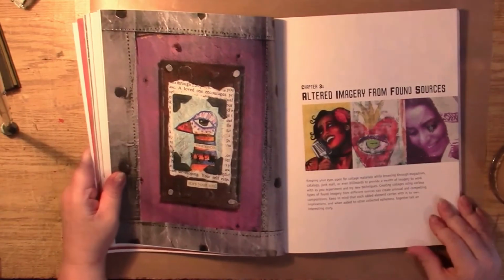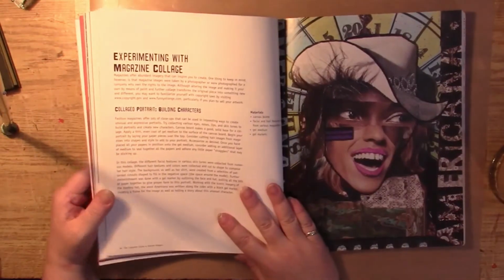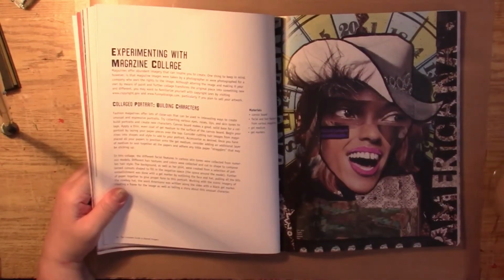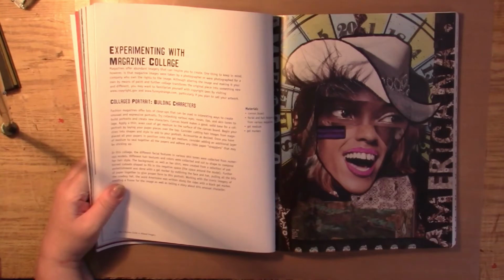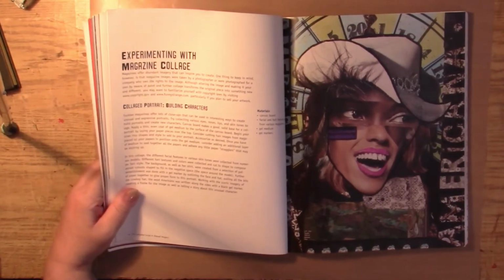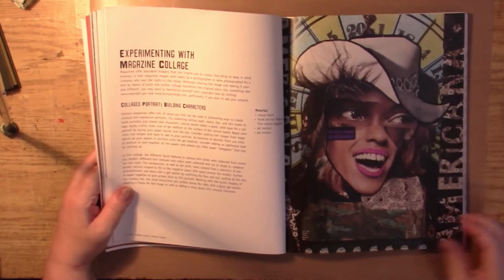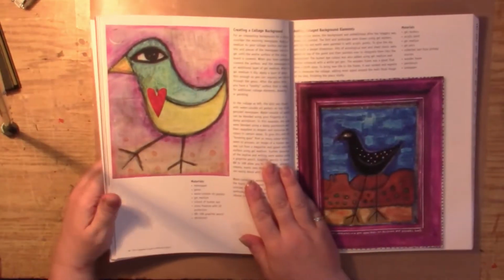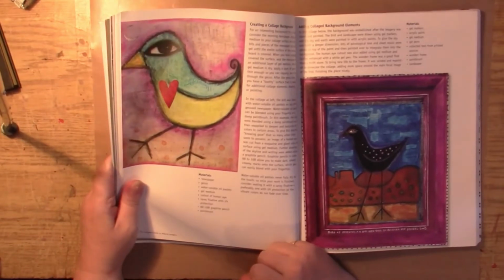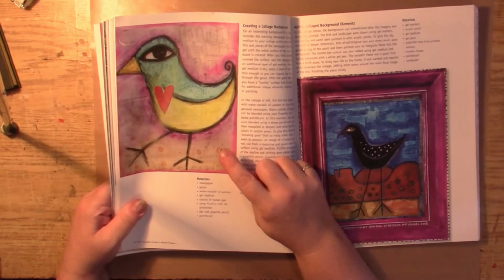Okay, now how to alter imagery from found sources. Magazine collage. This is obviously taking the various body parts together and building a character. Covering it with gel medium, and then you're able to go back in with gel pens. Yes, here. I like these. Okay, now she talks about creating your collage background.